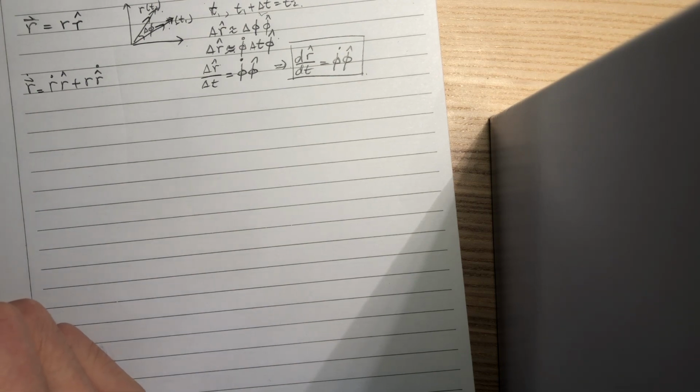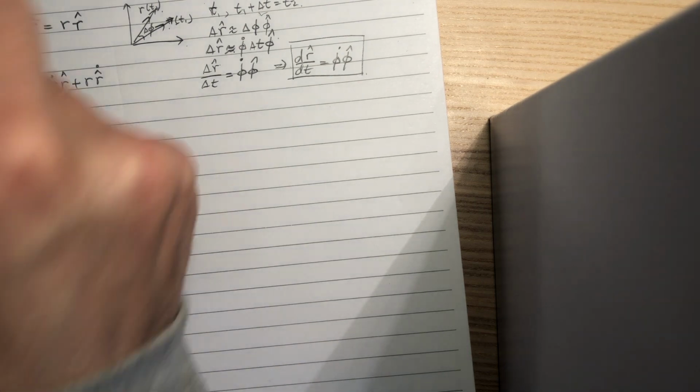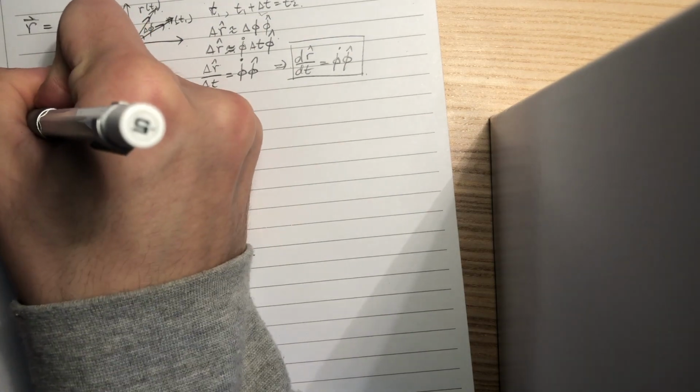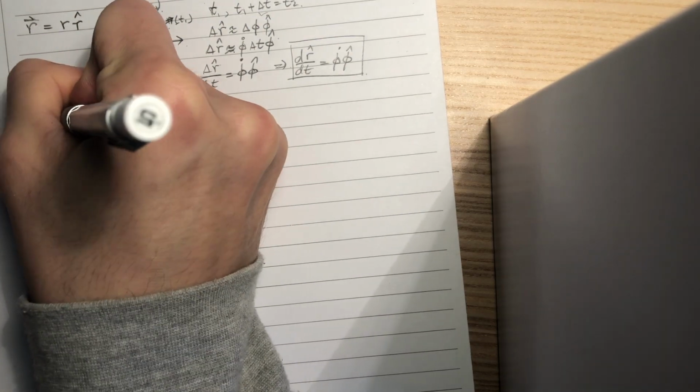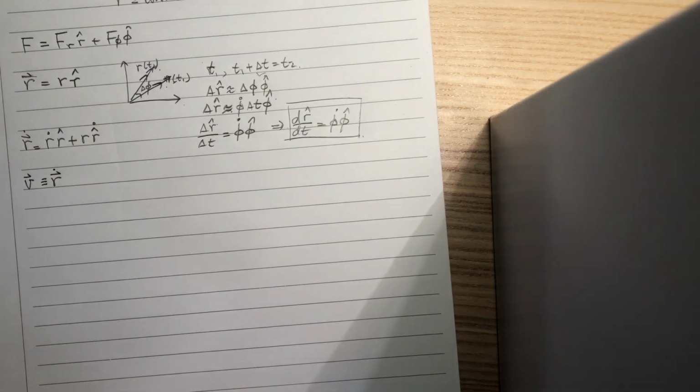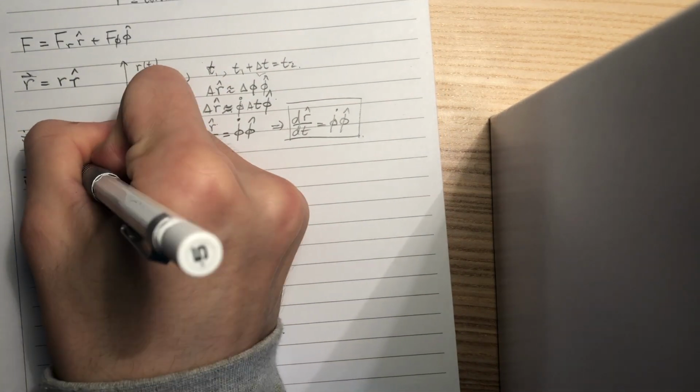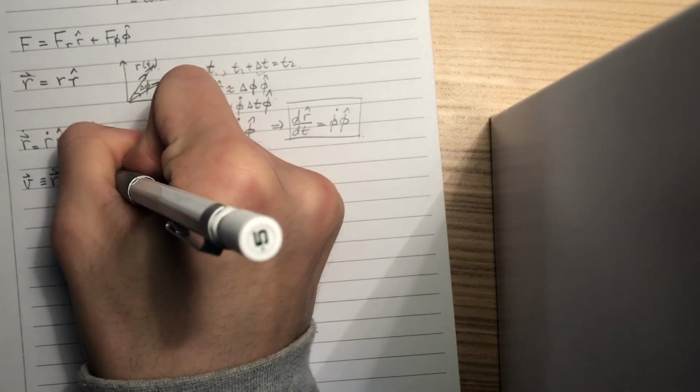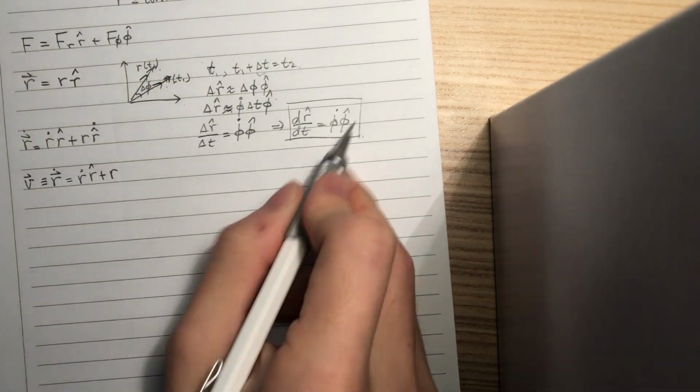Now velocity is defined to be my vector r dot, which equals my r dot r hat plus r, and then this thing, phi dot phi hat, which we derived earlier.